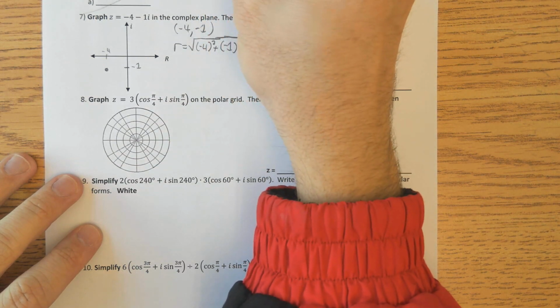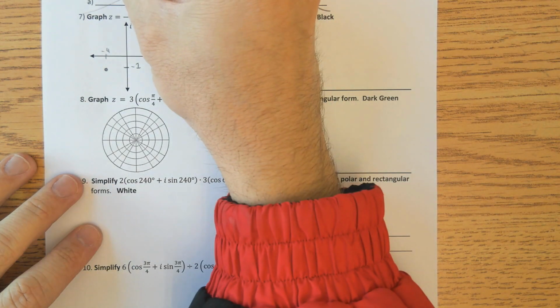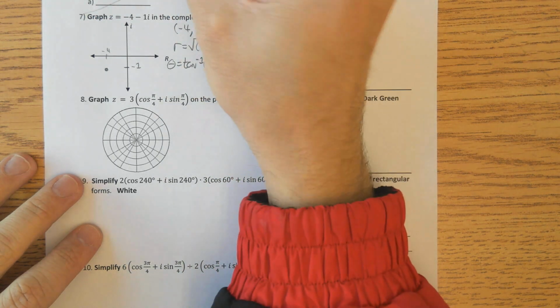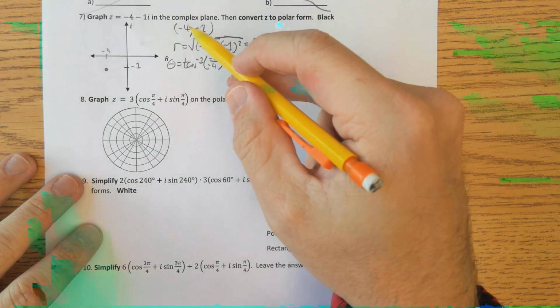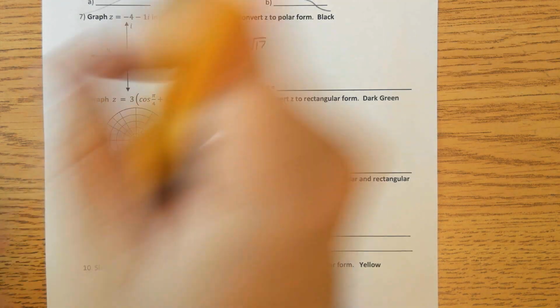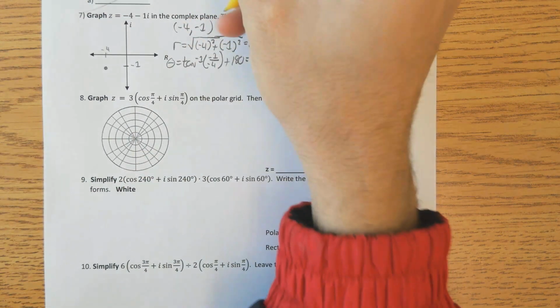And so that's going to give me square root of 17, because that's 16 plus 1. And then now we need to find theta. So theta is equal to tan inverse the y value over the x, so negative 1 over negative 4. Again, this is in quadrant 3, so I'm going to add 180 to it. And so now we do tan inverse in our calculators. Negative 1 over negative 4 plus 180 will give me 194.